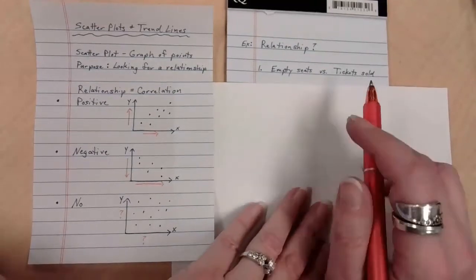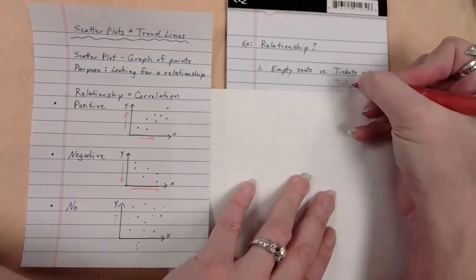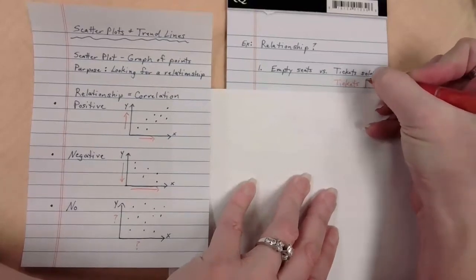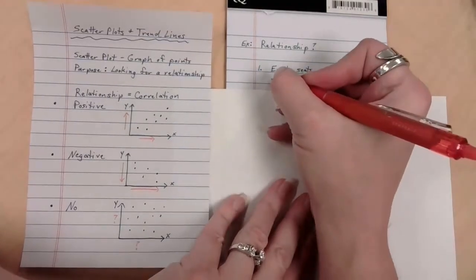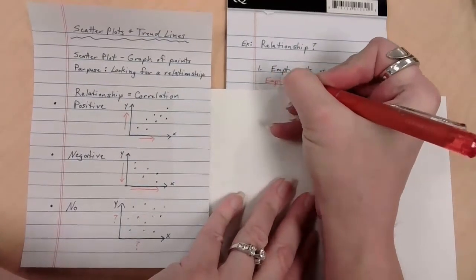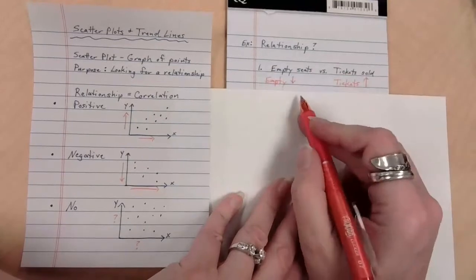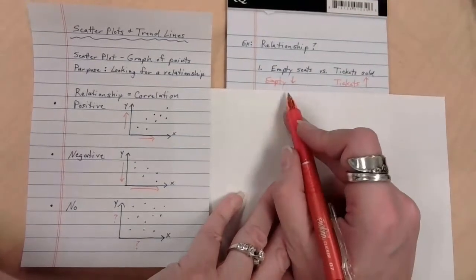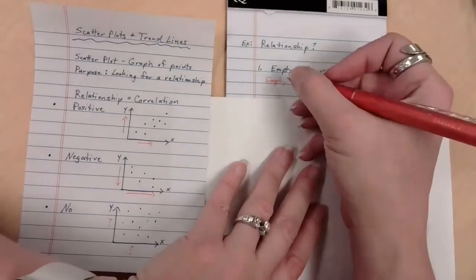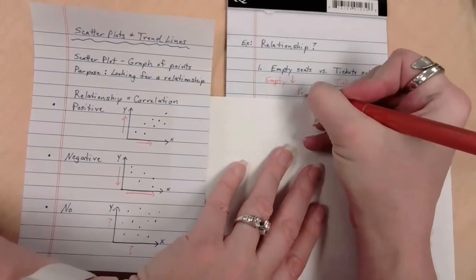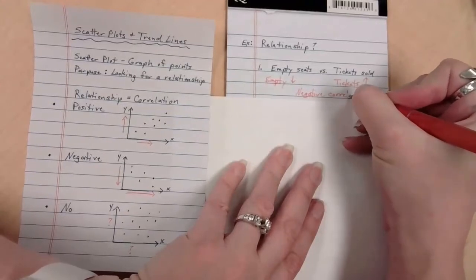Let's think about this. If I have my number of tickets and I sell more tickets, that would be increasing. The more tickets I sell, what happens to the empty seats? The empty seats, as I sell more tickets, would decrease overall. So the more tickets I sell, the less empty seats there will be. More tickets I sell, less empty seats. That would be a negative correlation. Negative correlation.